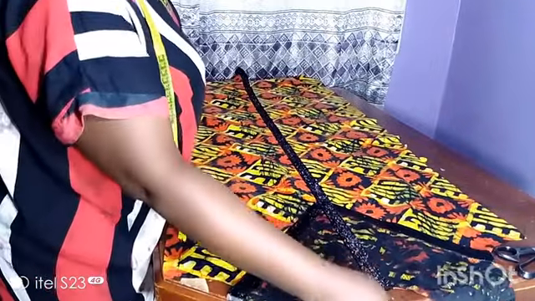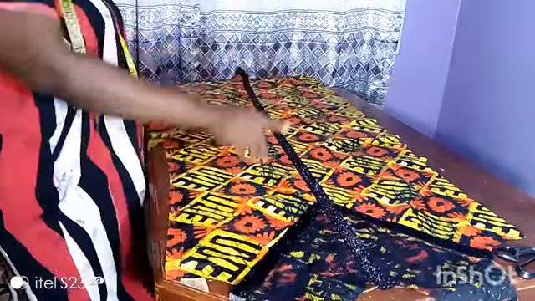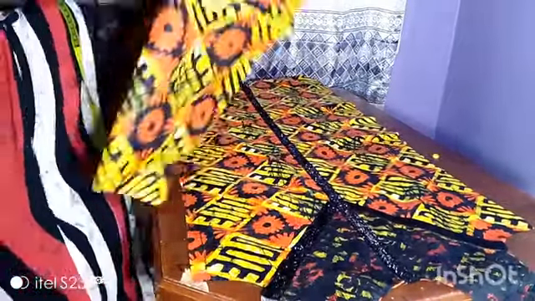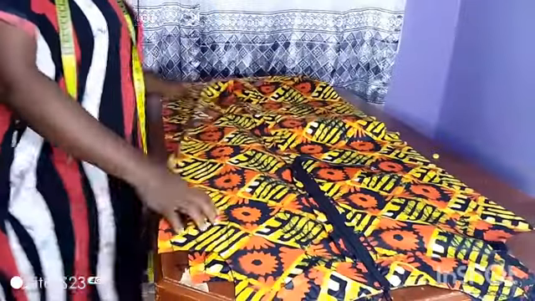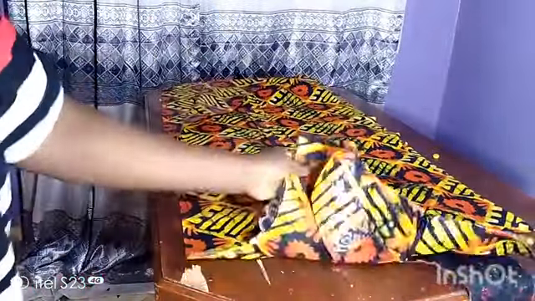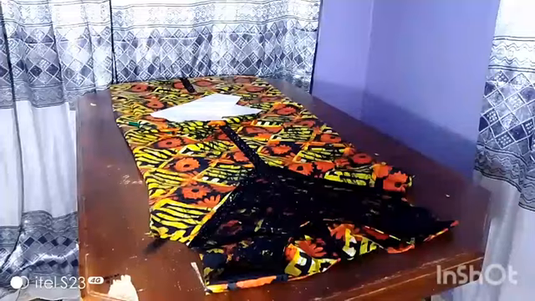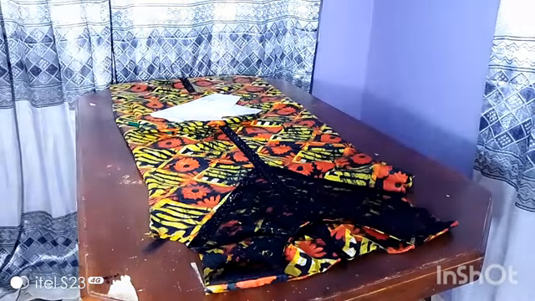If you want to add the pocket to it, you can add it now, before joining them together. You understand me? There's a way you want to do that, you can do it now. So I'm going to join the two sides. I will join the shoulder, join the two sides, then I'll teach us how to cut the sleeve. So I'm done sewing this.